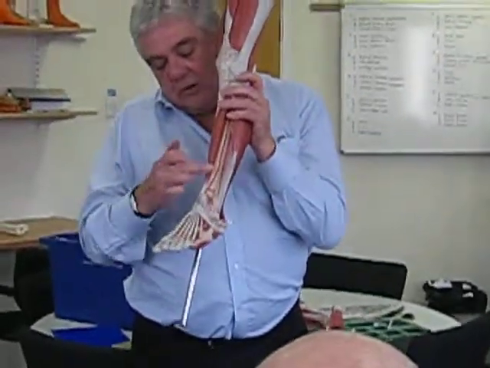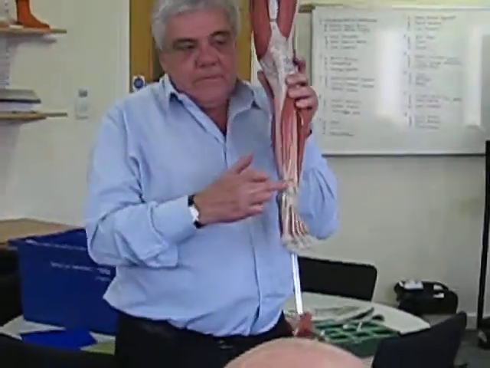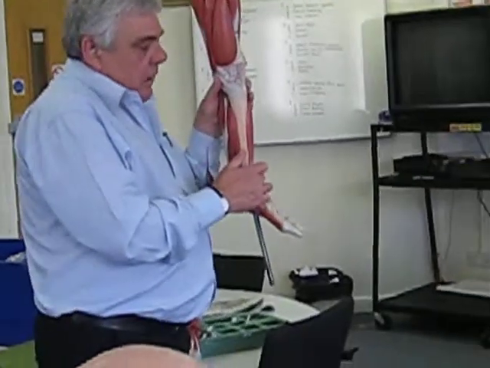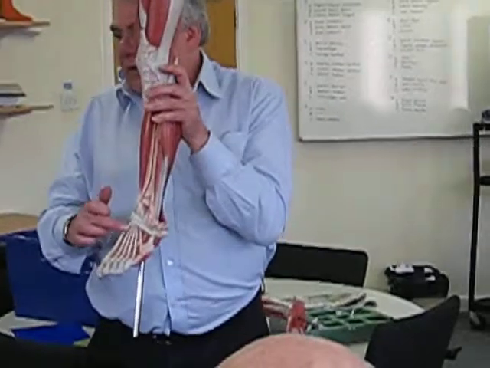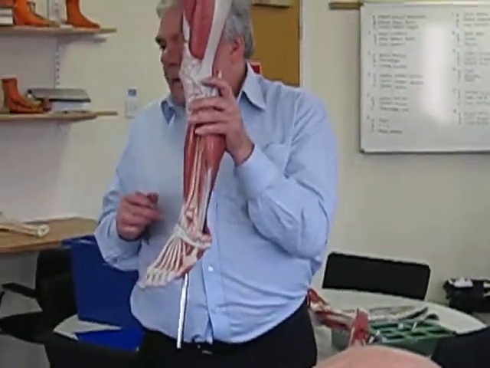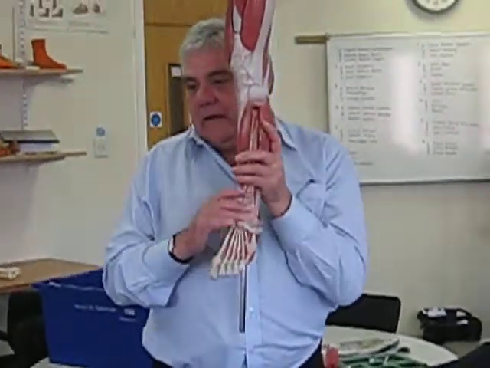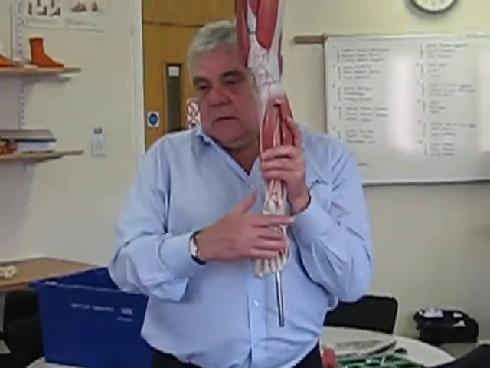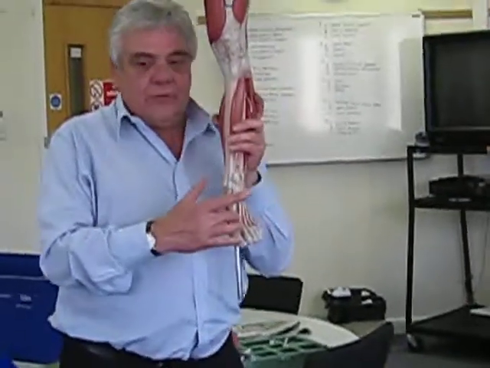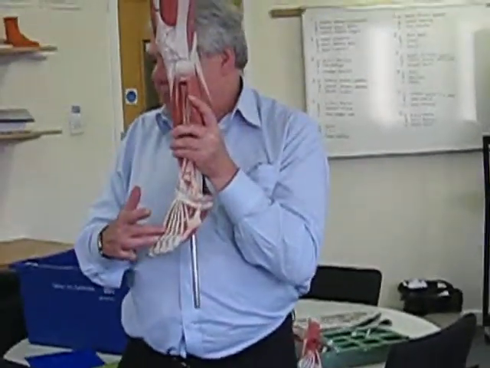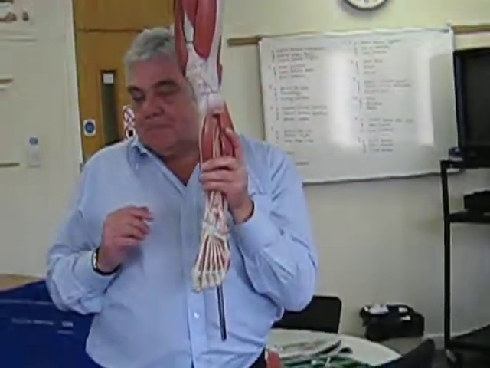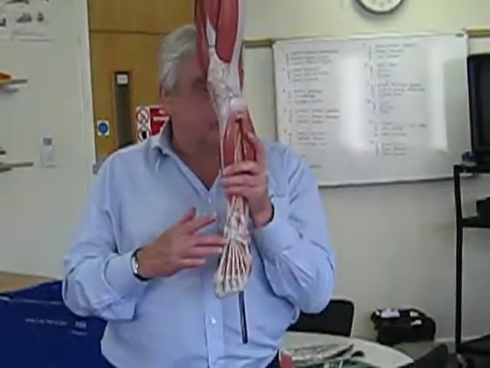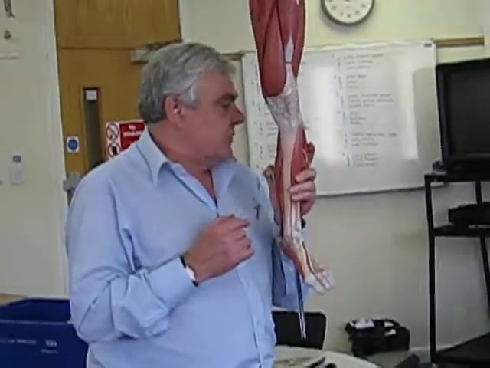The deep peroneal nerve enters the foot along with the anterior tibial artery and passes onto the dorsum of the foot. It supplies all the intrinsic muscles of the dorsum: extensor digitorum brevis, extensor hallucis brevis, and that first dorsal interosseous muscle. It supplies all the tarsal joints. So it has numerous articular branches to the tarsal joints.